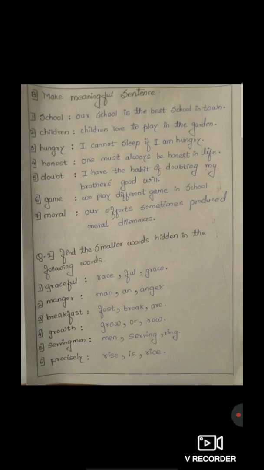So students, we have completed the make meaningful sentence. Students, you can write sentences on your own also. In the exam, the pattern will be the same, but the words may be different. So students, you have to practice this part as well as whatever notes I had given you in the previous lectures. That part also you have to study for the exam. Everyone understood the very first question? It's a give meaning. In that, B1 is make meaningful sentence.